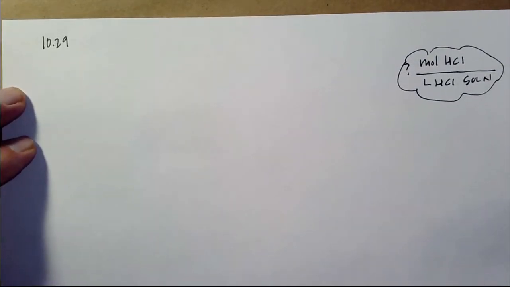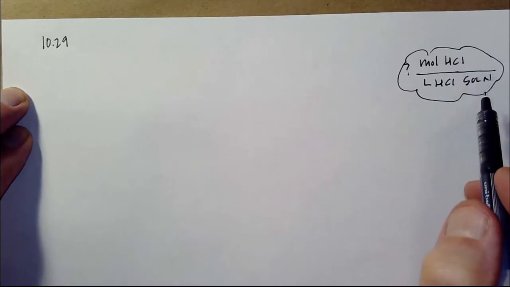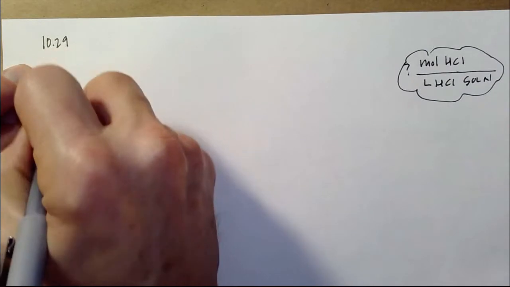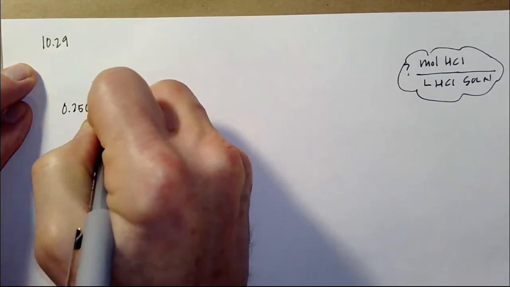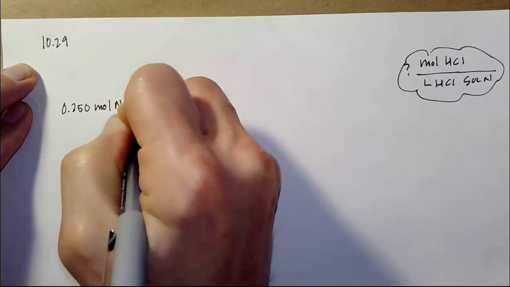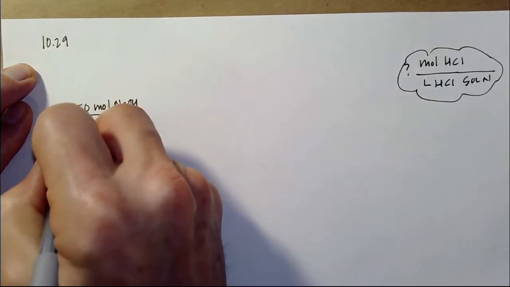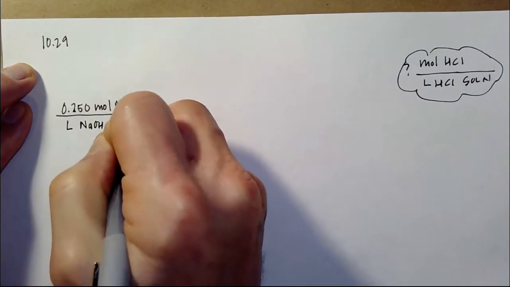But I might start off with, I know I've got to get to moles of HCl. I somehow need to go from moles of NaOH. So I'm going to do this: 0.250 moles NaOH per liter of NaOH solution.